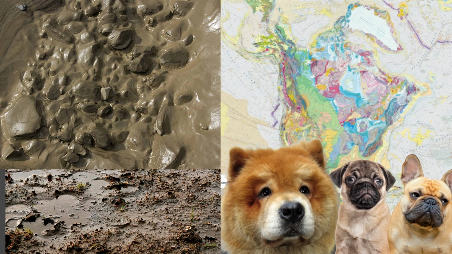Diagenesis is the word that describes the group of processes that change sediments into sedimentary rocks. Diagenetic changes start as soon as the sediment has been deposited. As the sediments are buried to deeper depths, they are exposed to pressures and temperatures very different from the pressures and temperatures in their original environments of deposition at Earth's surface.